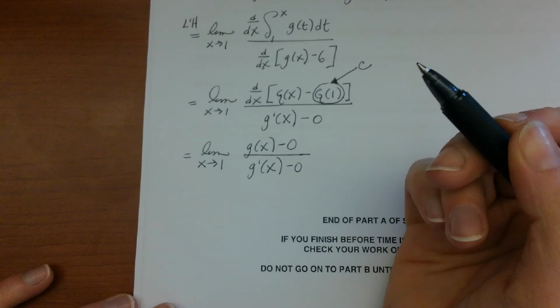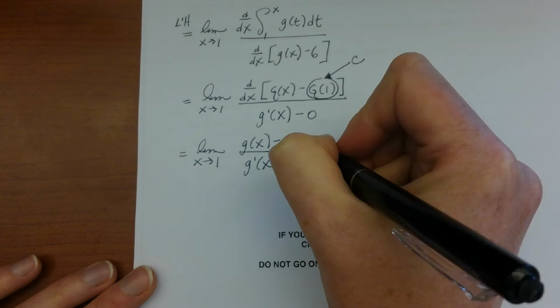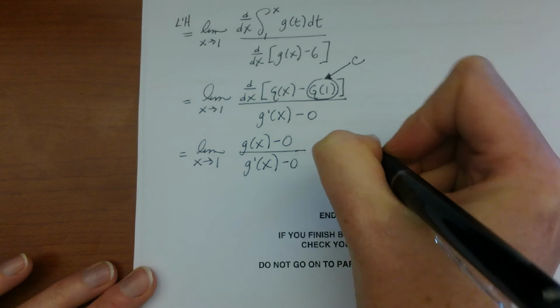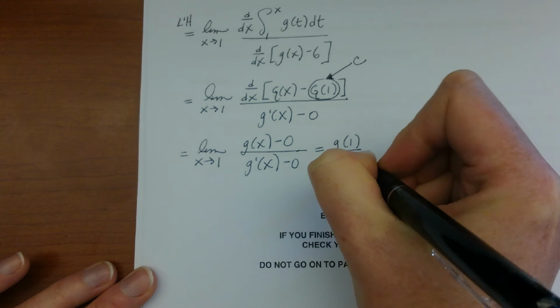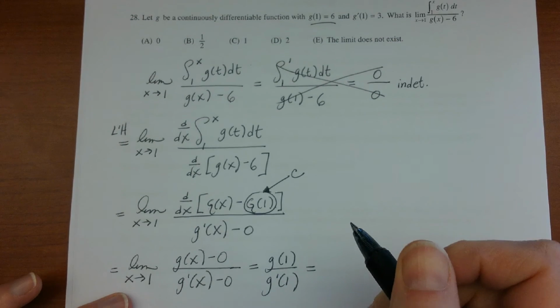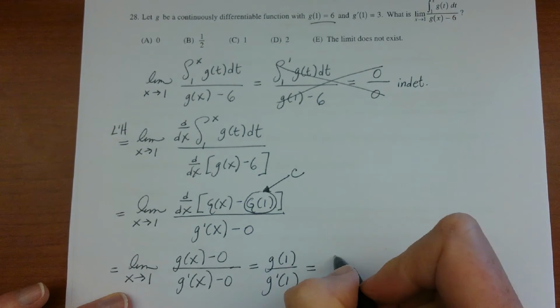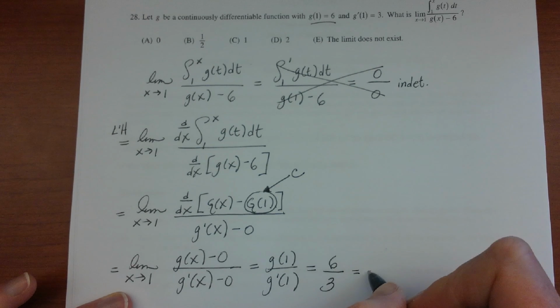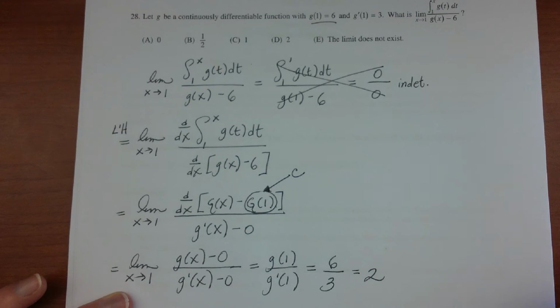Now let's go back to the first thing we're taught about limits. If you can treat it like a function rule, you probably should. So we would end up with g of 1 on the top and g prime of 1 on the bottom. And what did they say g of 1 was? G of 1 was 6. G prime of 1 was 3. And so it looks like the answer ends up being 2, or D.